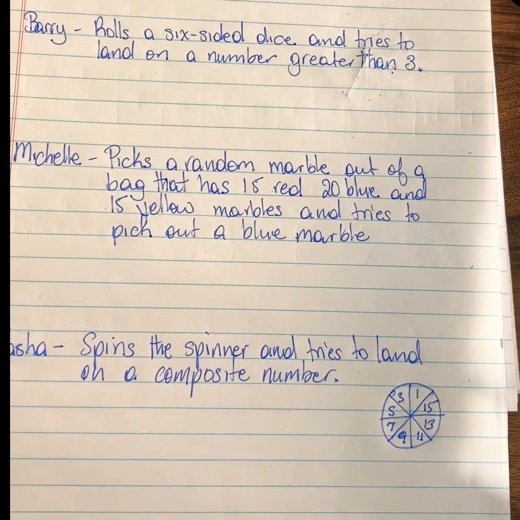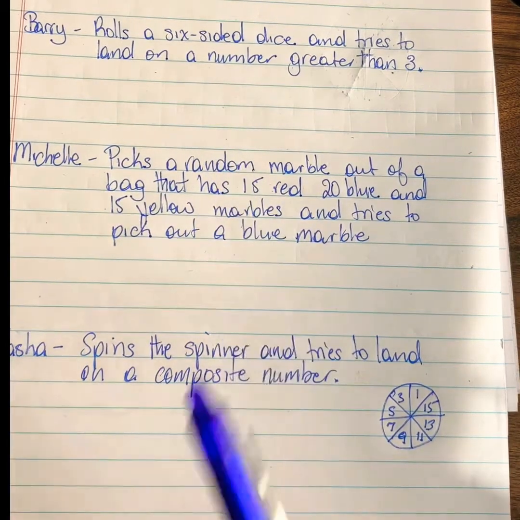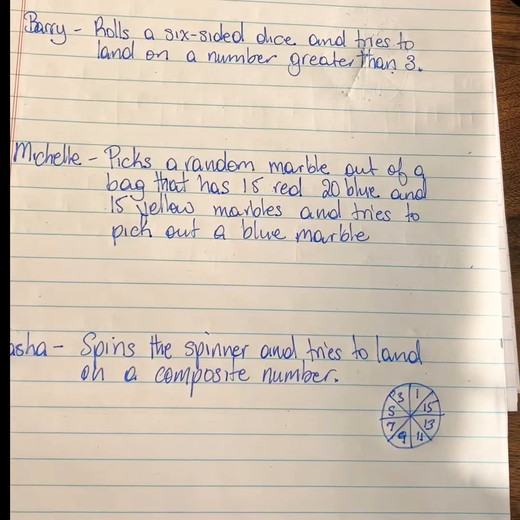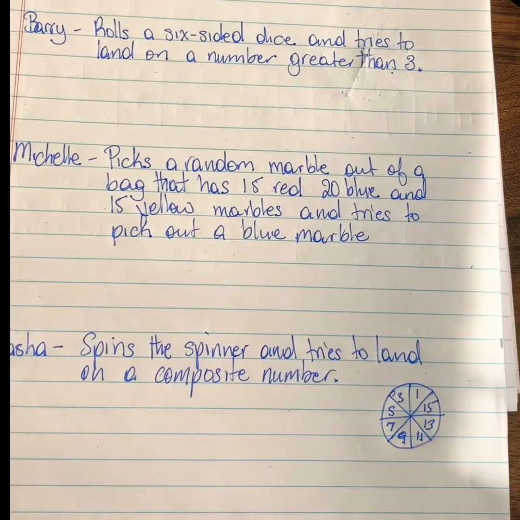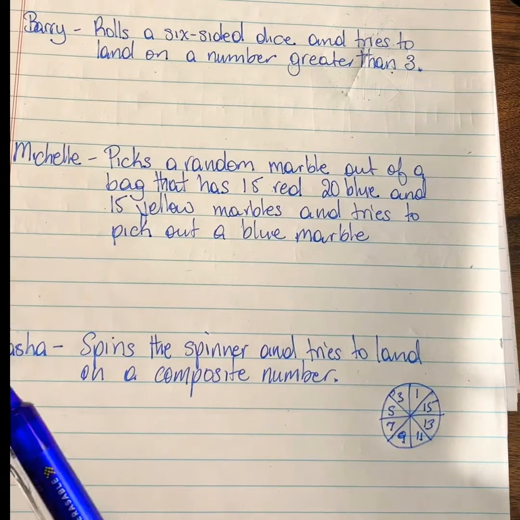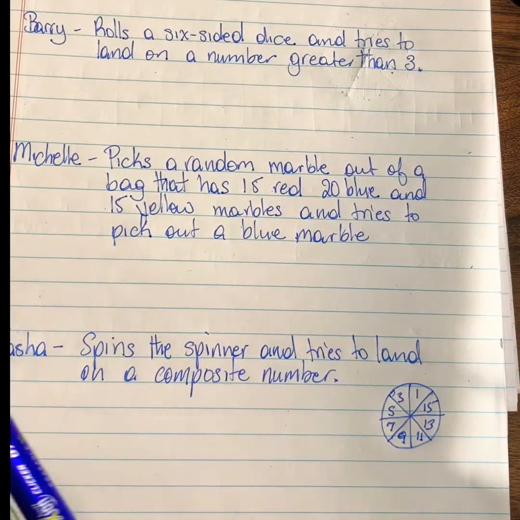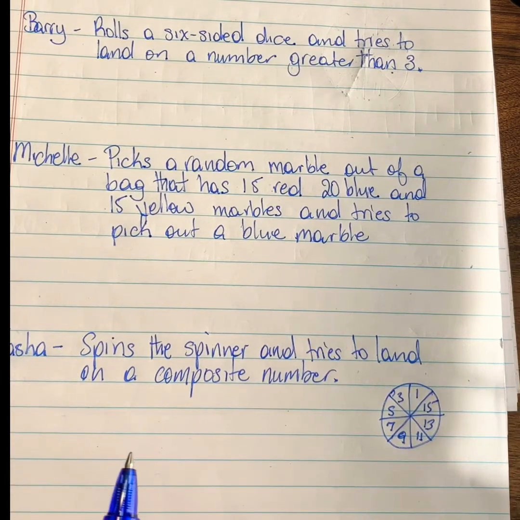For the interaction with new material problem, it says, Barry, Michelle, and Sasha are conducting different chance experiments as outlined below. These are the experiments. Order the names from the person whose probability will be most likely to the person whose probability will be least likely. So we're going to go ahead and use what we said. Remember, theoretical probability is the probability of that thing happening divided by the number of outcomes, right?